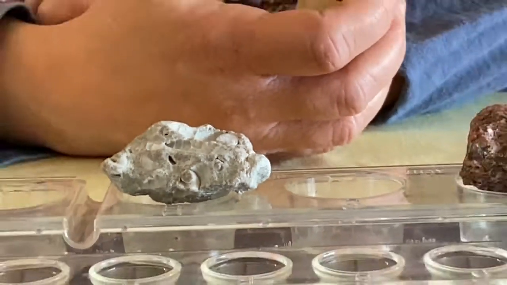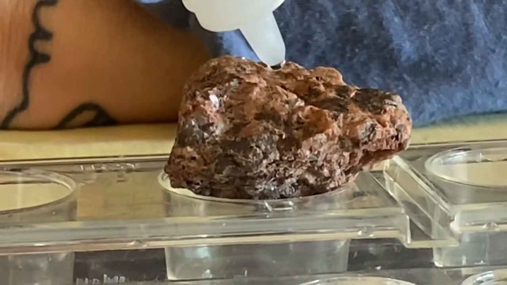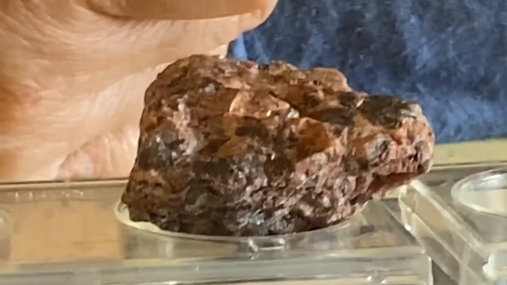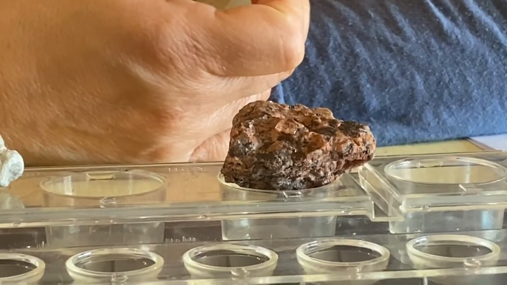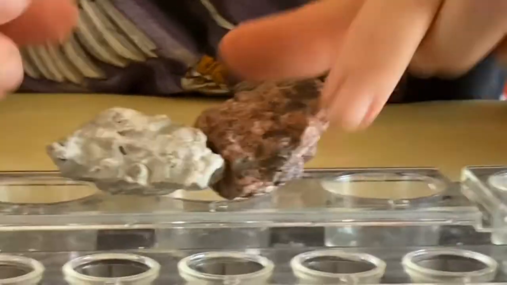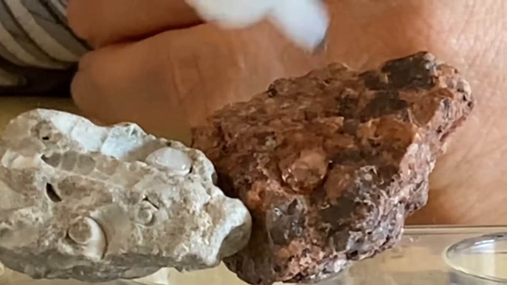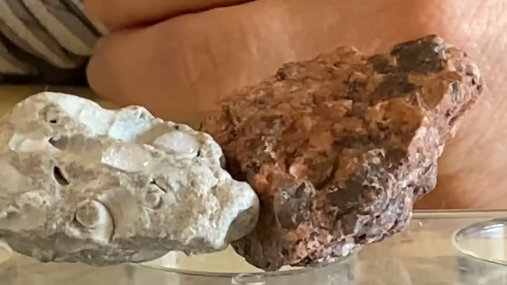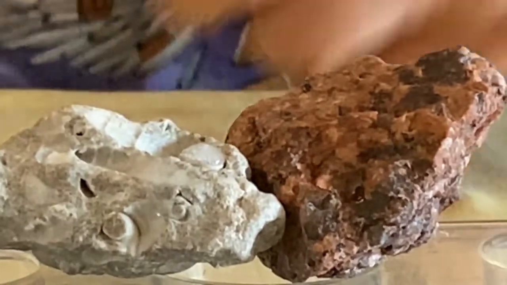Okay. Now I'm going to test the granite. What do you think? Boring. Nothing. Nothing at all. Now, can you see them close together? Is that one still bubbling? It's still bubbling. This one, the acid looks like water just rolling off of it. This one, ooh, look at that. It's so cool.